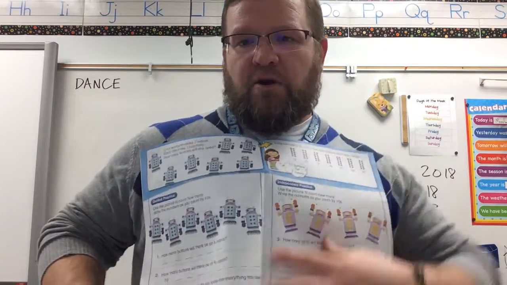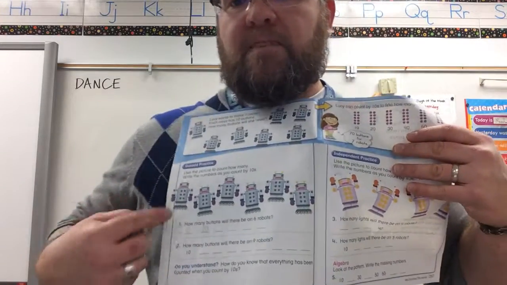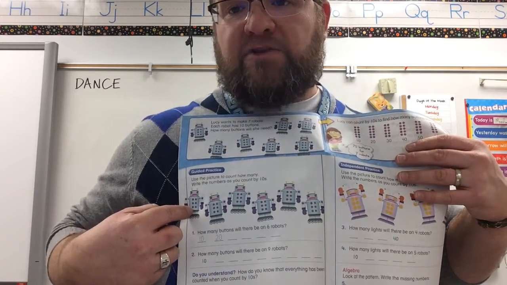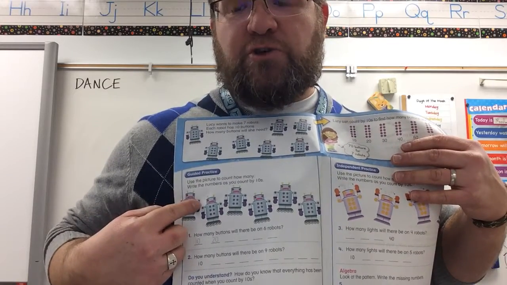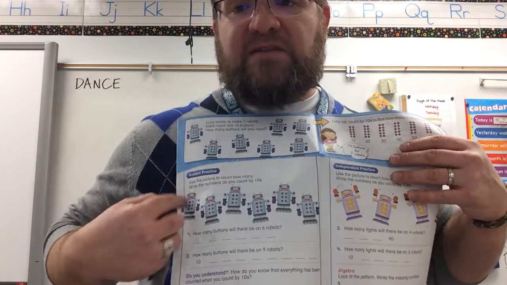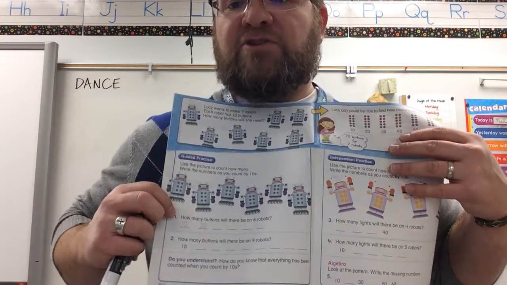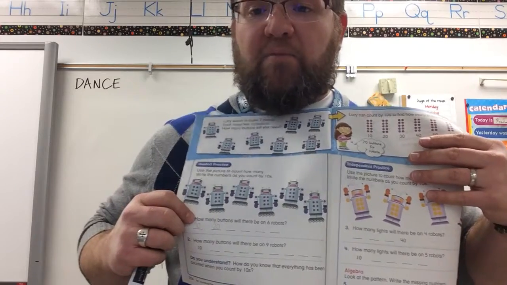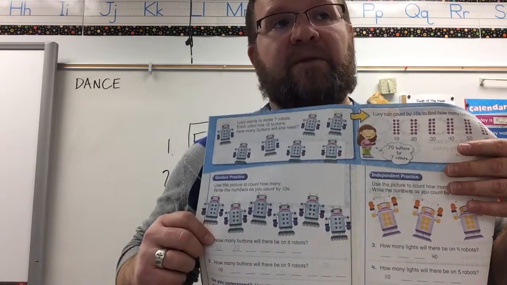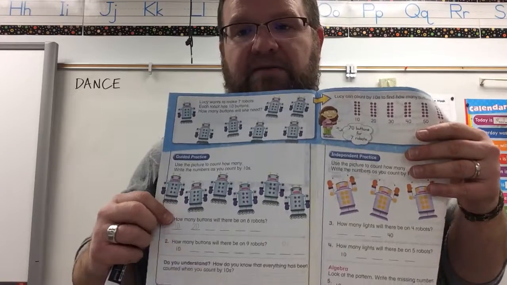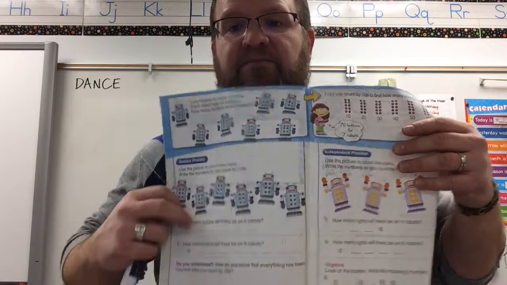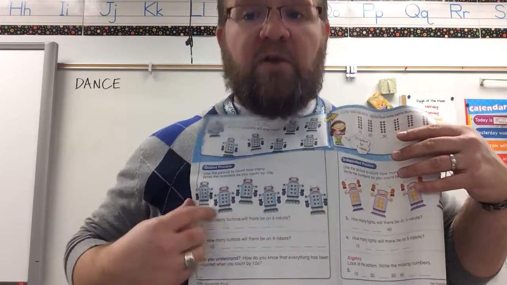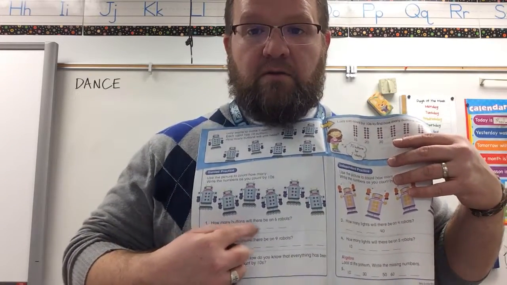So what they're showing us are these little robots here. And each robot has 10 purple circles on it, right? So you got 6 right here on his body, 2 on his shoulders, and then 2 for his eyes. So that makes 10 altogether. All right? So they're asking you questions like how many buttons would you count or would there be on 6 robots? How many buttons or purple circles would be on 6 robots? So you're going to count by tens because they've given you 6 blanks. And you're going to write the numbers, counting by tens, 10, 20.